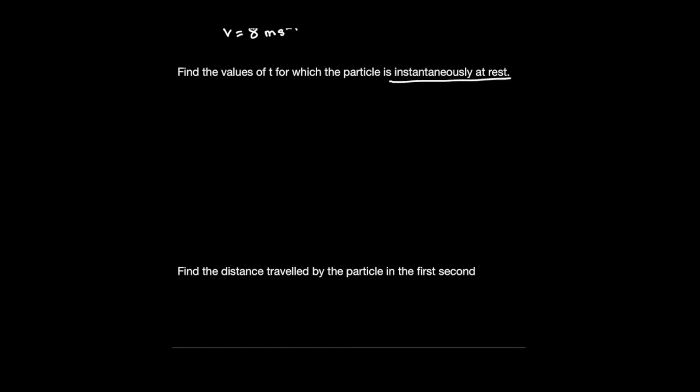So your first keyword is initial velocity, and your second keyword is instantaneously at rest, which means the exact value of t where the particle is not moving at all. When the particle is not moving, obviously its velocity is equal to 0. Along its trajectory, a particle may stop at different points, and you should also know that every time it changes its direction, for a split second, it's instantaneously at rest before it changes its direction, because it can't just directly go into the other direction.